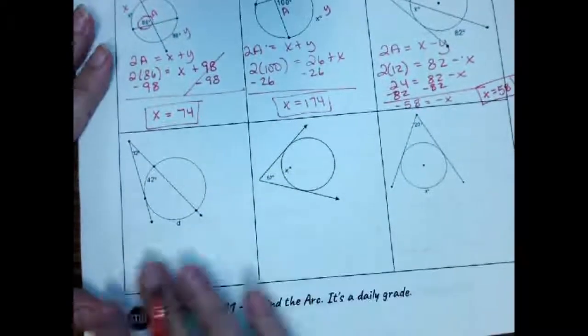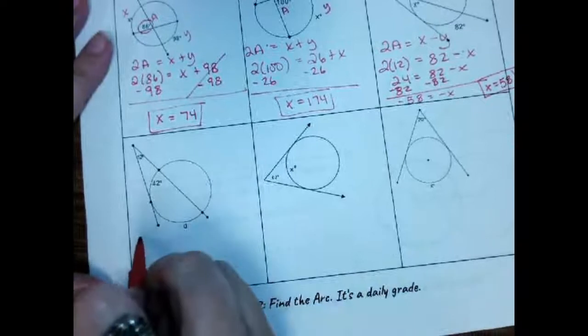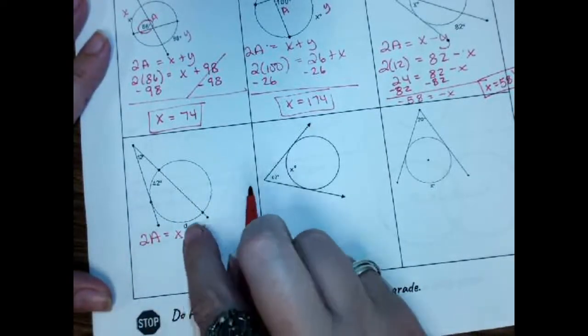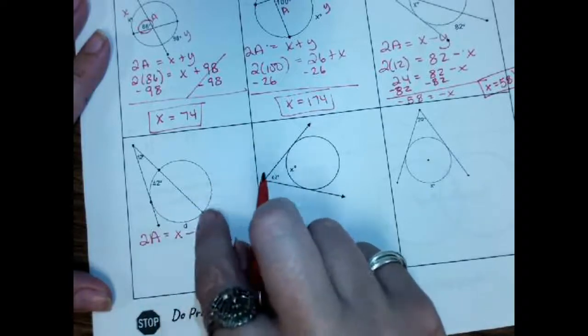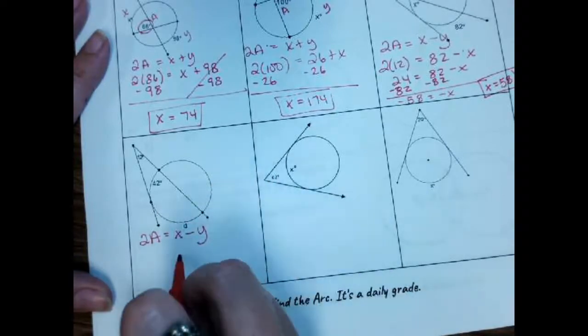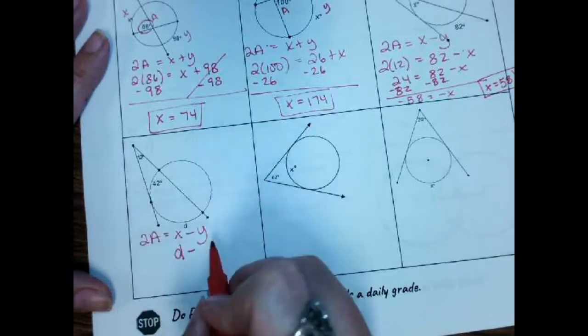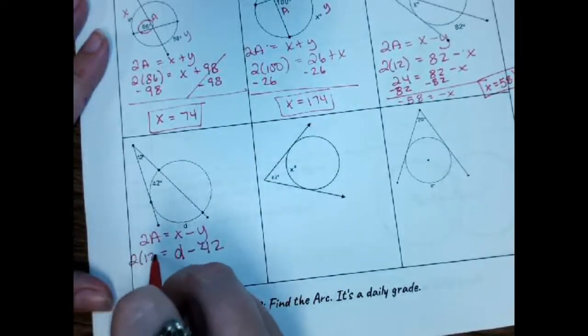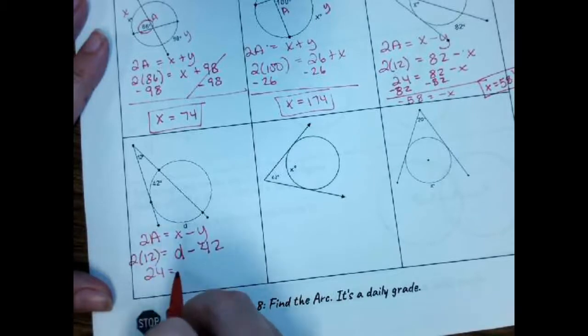Alright, this next one, we're going to use the same formulas. 2 times the angle equals x minus y. This time d, that's what I'm looking for. That's the bigger one, so that goes first. 42 is the other one. And the angle was 12, 2 times 12. 2 times 12 is 24 equals d minus 42.